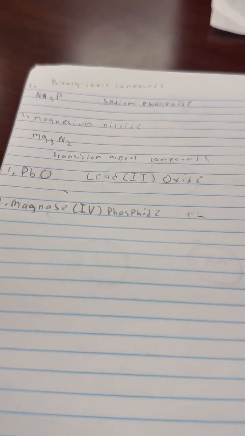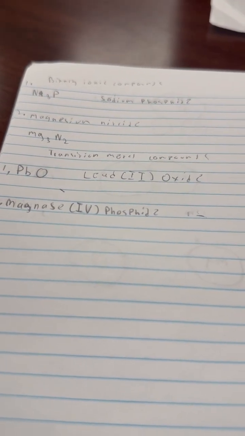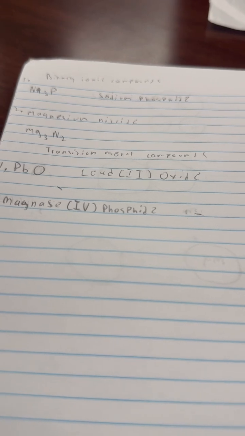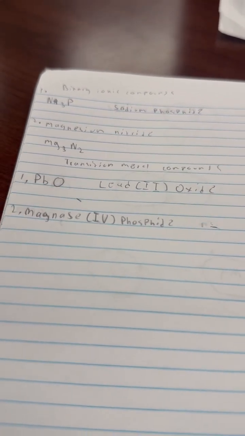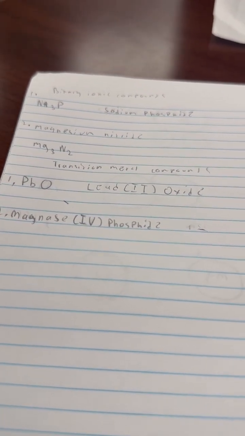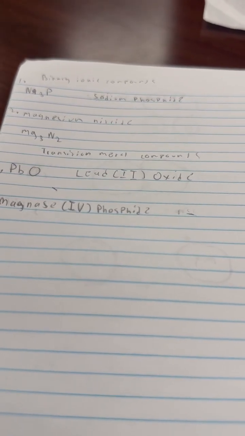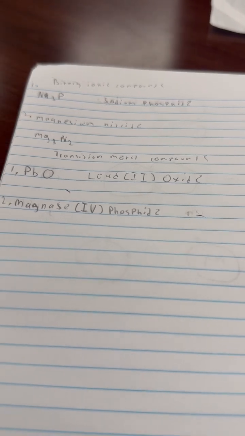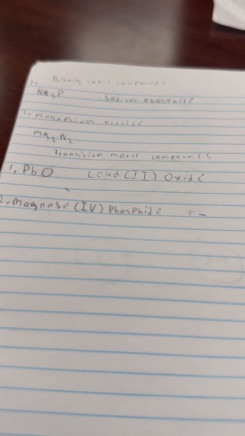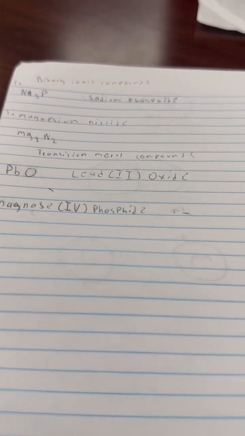Manganese, we're going to have manganese IV or 4 phosphide. So manganese can give 4 valence electrons. Meanwhile, phosphorus needs 3 valence electrons to form a complete octet. So we're going to have to do the crisscross formula in order to write the formula.